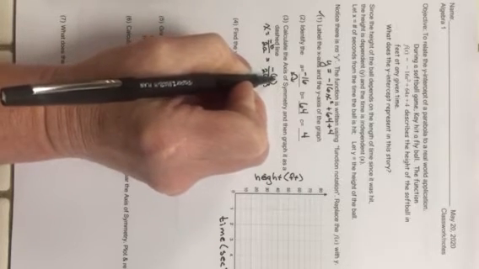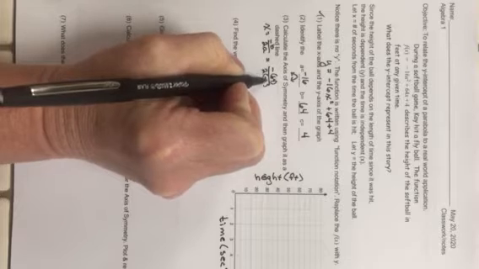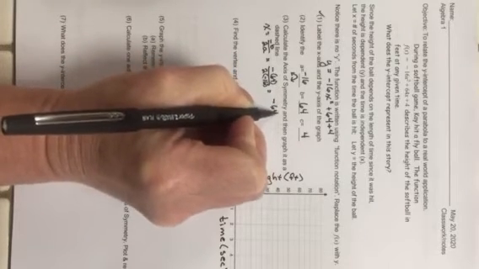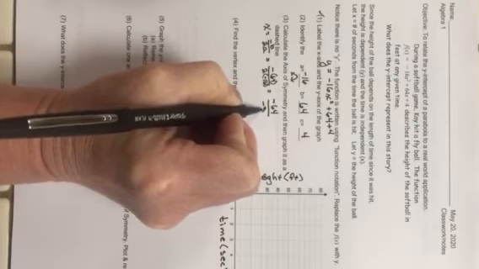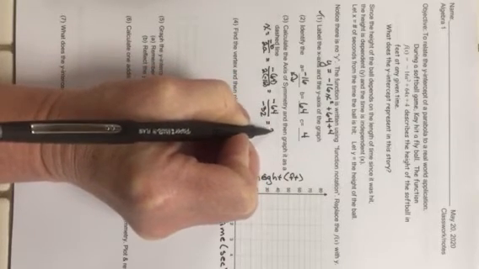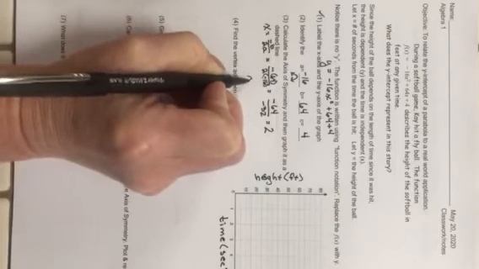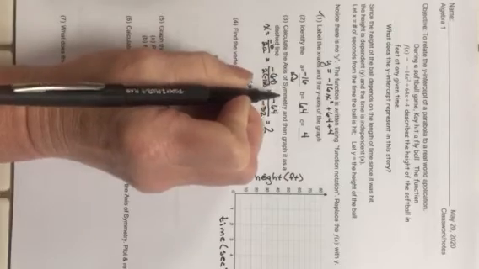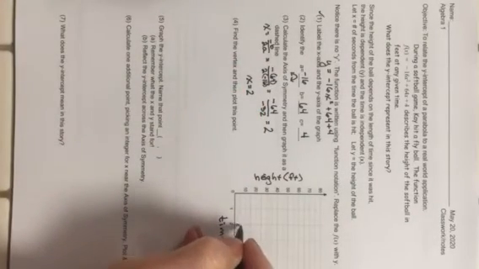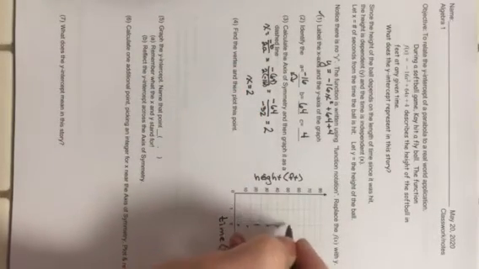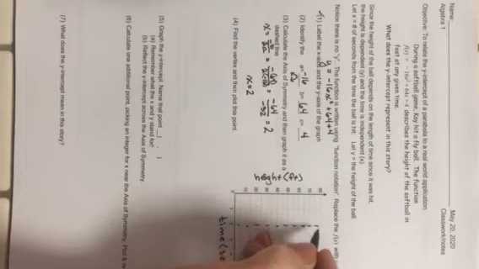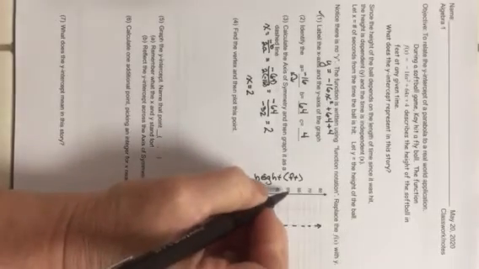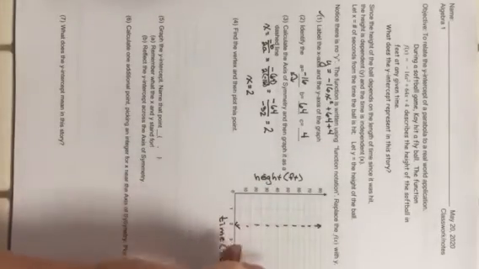My b is 64 and my a is negative 16. So I end up with negative 64 divided by negative 32. Negative divided by negative is positive. 64 divided by 32 is 2. x equals 2 is the equation for the axis of symmetry. I will draw that as a dashed line on my coordinate plane. Okay, so now I've got my axis of symmetry, so when I find one point on one side, I can reflect it to the other side.